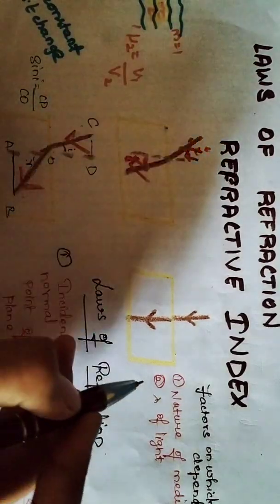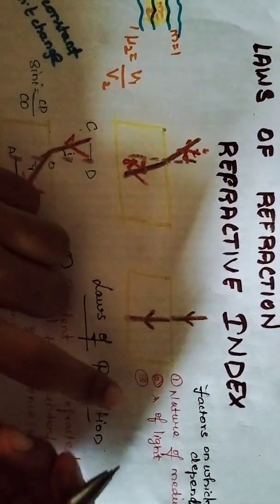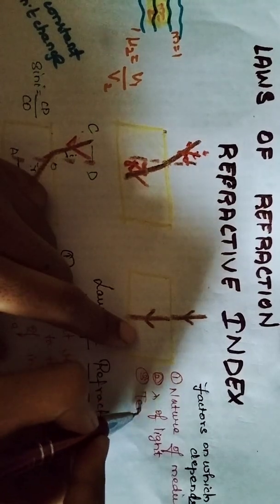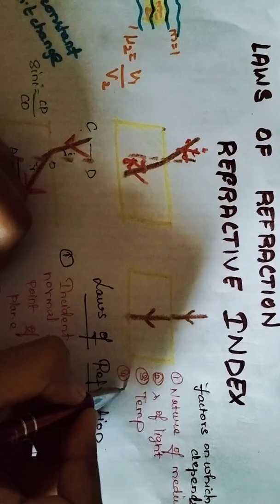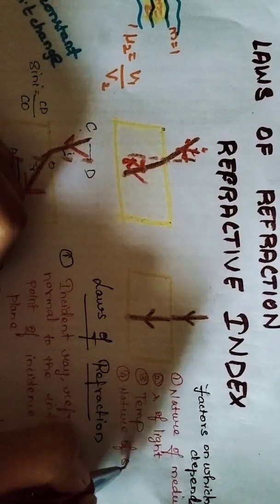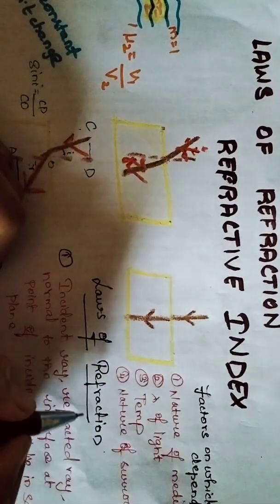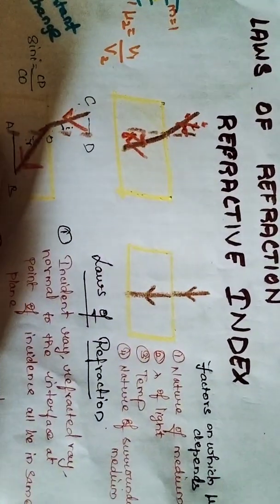Don't waste time memorizing everything after that. So these things you should memorize during the class itself. Wavelength of light, nature of medium, and then temperature. The fourth point is nature of the surrounding medium. Okay, children. So that's it.